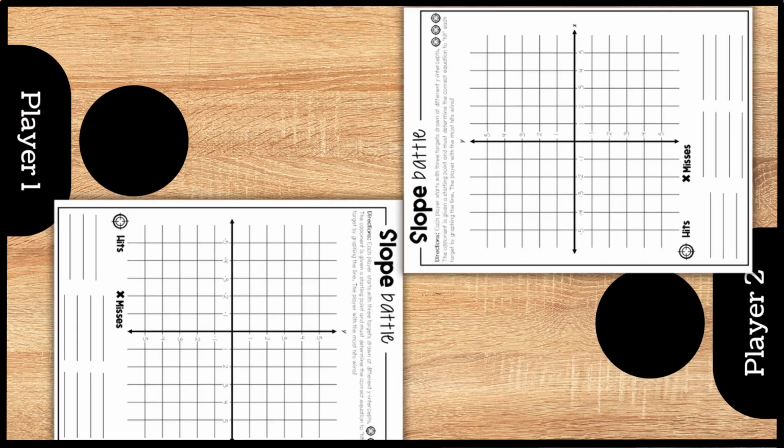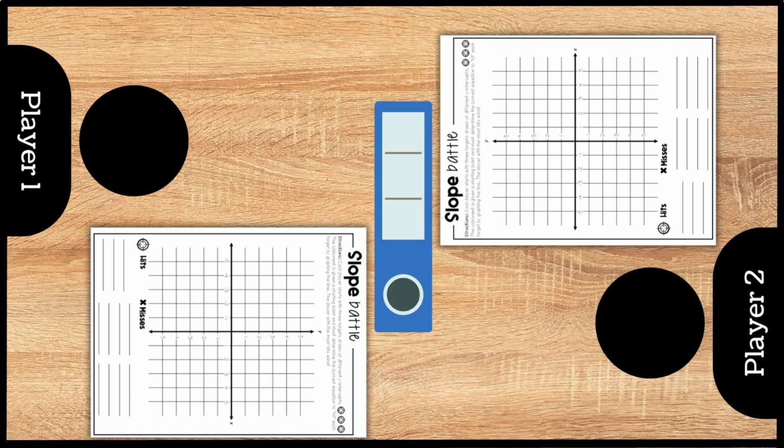Players sit across each other with a Slope Battle worksheet in front of each player and a binder in between to prevent players from seeing each other's grids. Each player will draw 3 targets on the y-intercept of their coordinate grid.